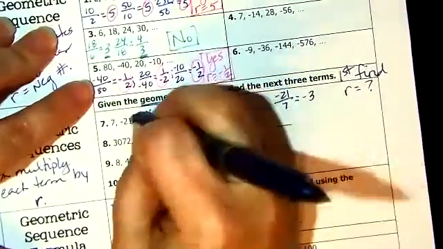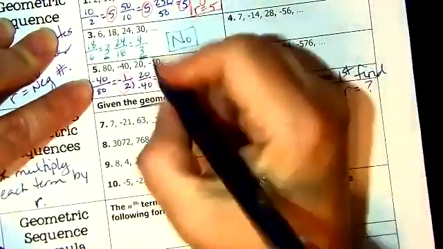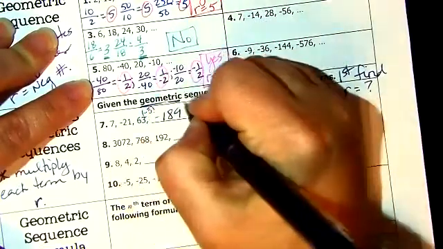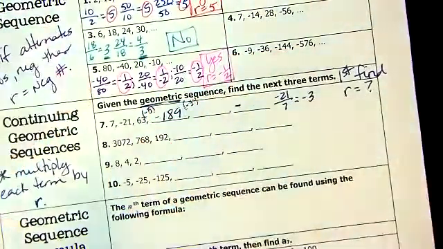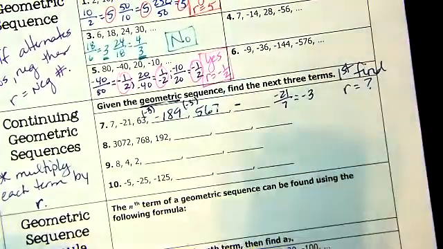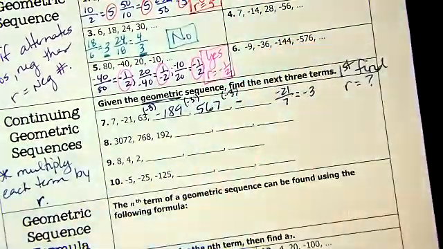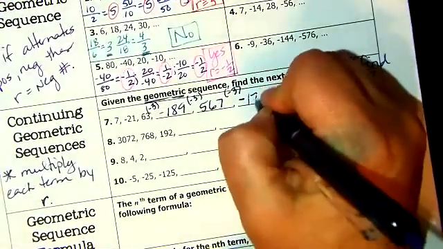I don't know. That's just too many things going on right there. So I'm going to do times negative 3 times negative 3. So this is 567. And then we do times negative 3. Oops, I did something wrong. And this one is a negative 1701.